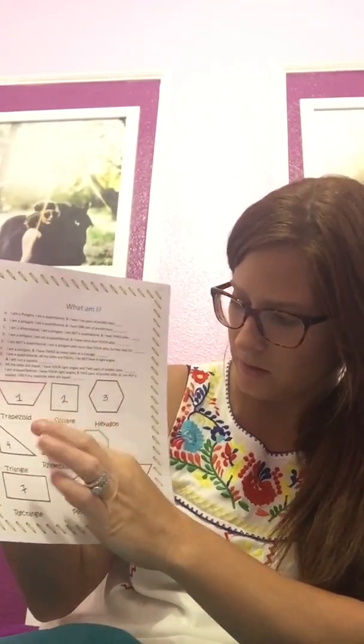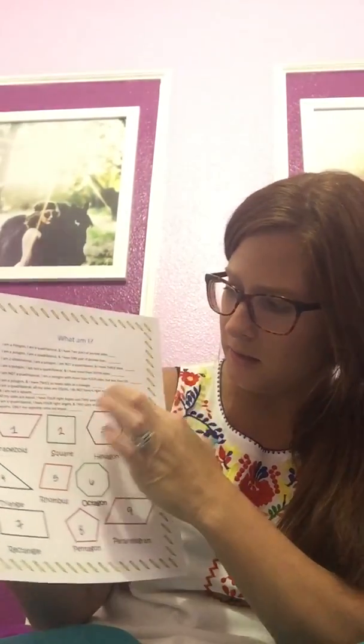This describes the characteristics of each shape. Like one is, I am a polygon, I am a quadrilateral, and I have 2 pairs of parallel sides. So then they would go down here, find it, and each question for sure has a shape. It's real simple, nothing tricky.